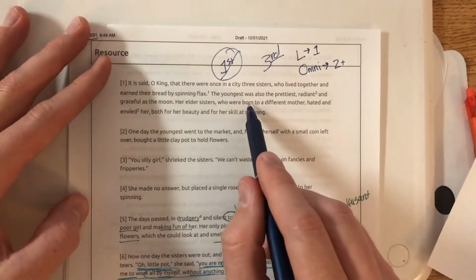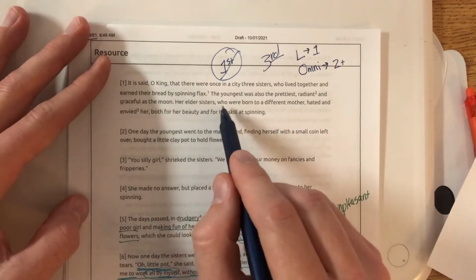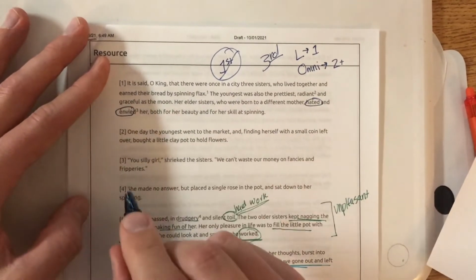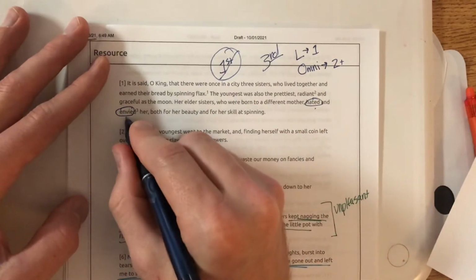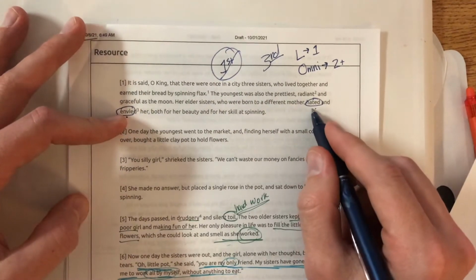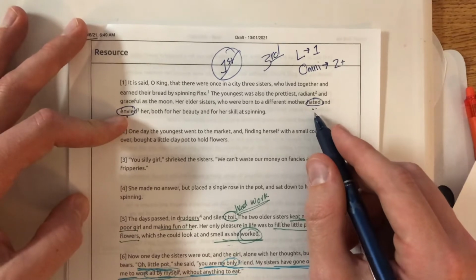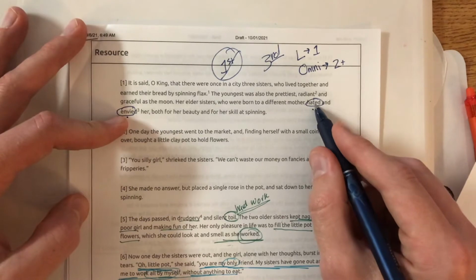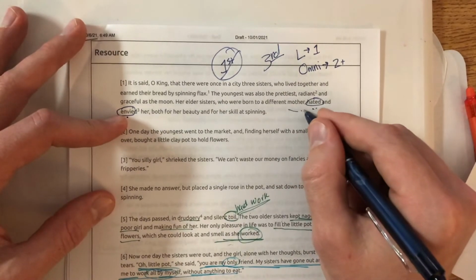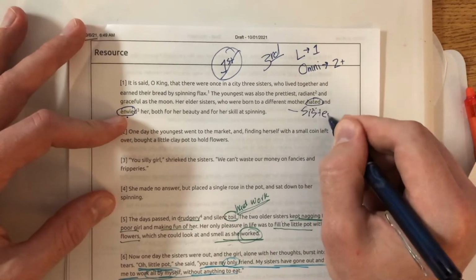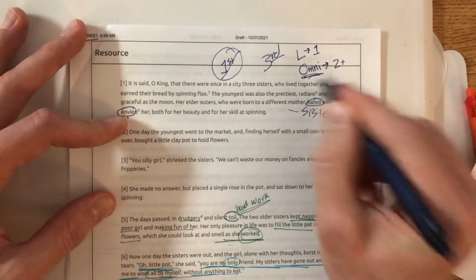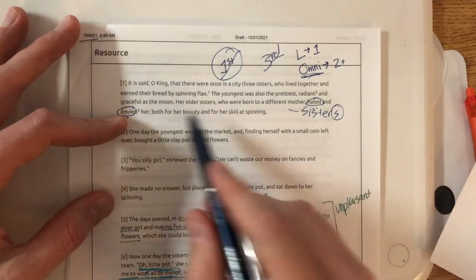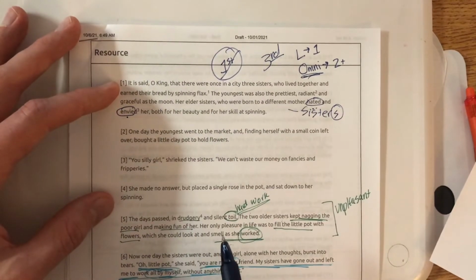So here we go. The youngest was also the prettiest, radiant, and graceful as the moon. Her elder sisters, who were born to a different mother, hated and envied her. If you hate and envy someone, this is not something that the girls said. They didn't say, I hate my sister. I envy my sister. That is not what they said. The narrator knows the thoughts and feelings of 2 of the sisters already. It says sisters. So already I'm thinking omniscient, because in this first paragraph, the narrator reveals that he or she has access to both sisters' thoughts and feelings.